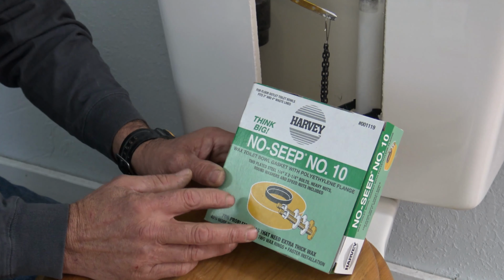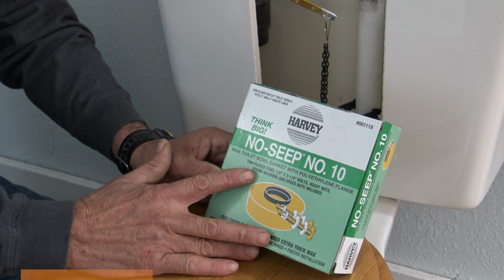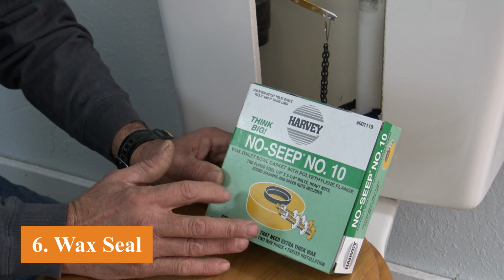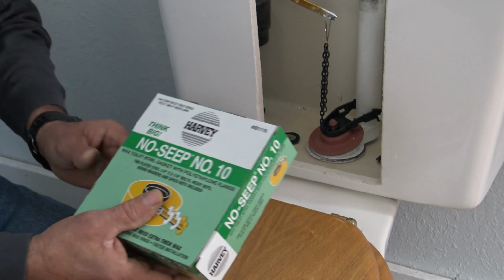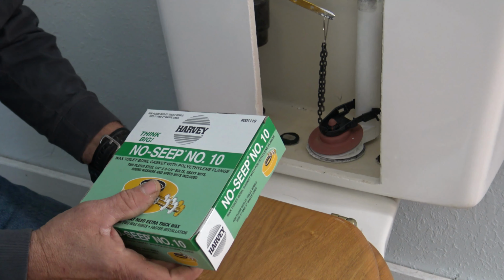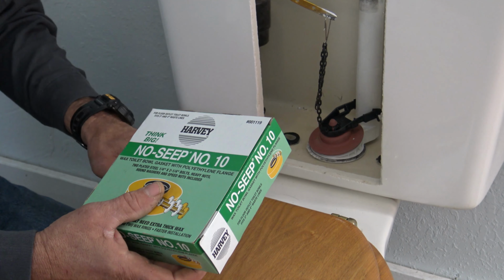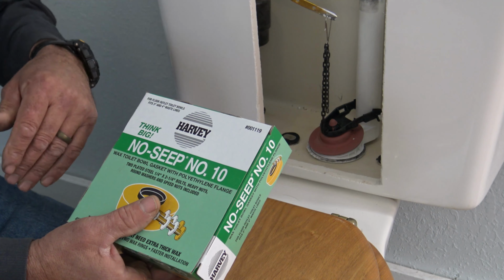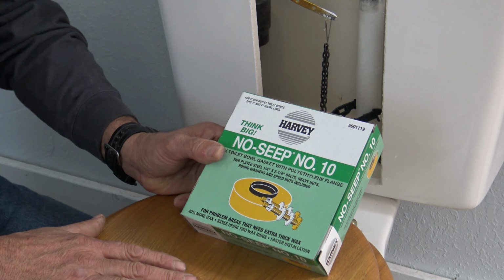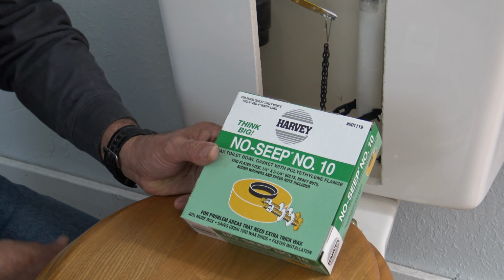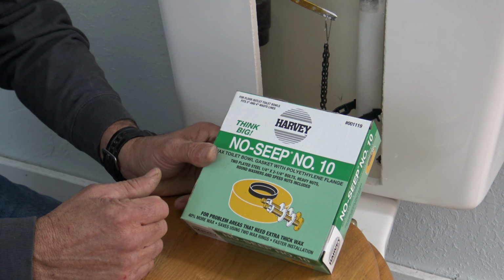Number 6 is the wax seal. This is the bond between the toilet and the floor. Occasionally these can be broken if the toilet bolts loosen up and the toilet begins to rock. And when it rocks, it'll actually break the seal. And when you flush it, the water will get past that seal and then it'll end up on the floor around the edges of the toilet.